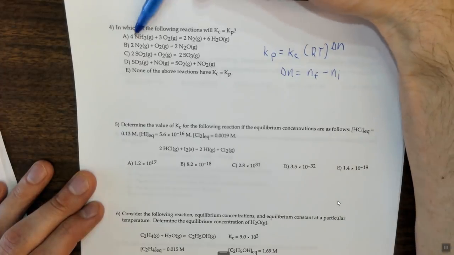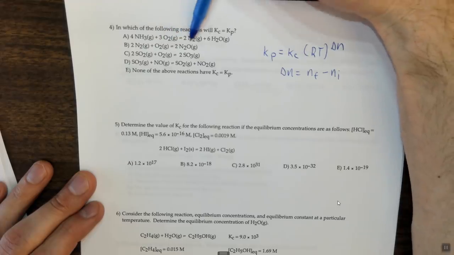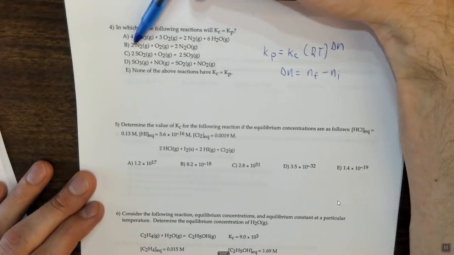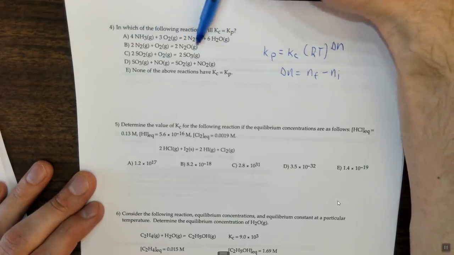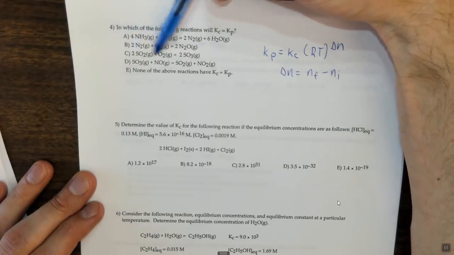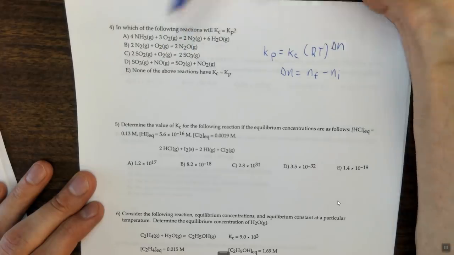Well, if you look in the first case, we have 7 moles of gas on the reactant side, and we have 8 on the product side. So delta n is not 0. In the second case, we have 3 on the reactant side and 2 on the product side. Delta n is not 0. In the third case, we have 3 on the reactant side and 2 on the product side. Delta n is not 0.